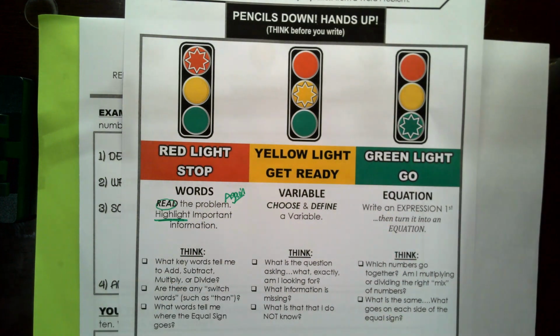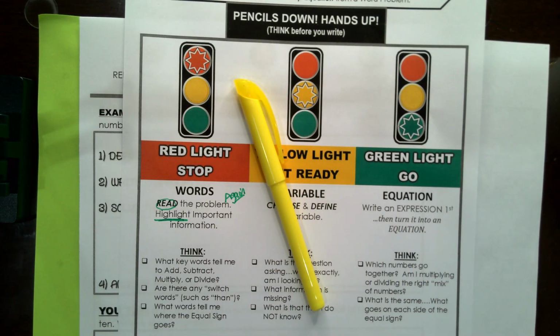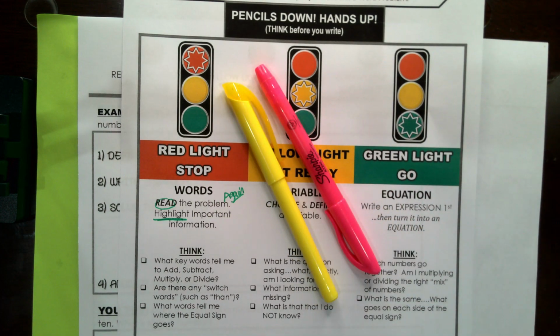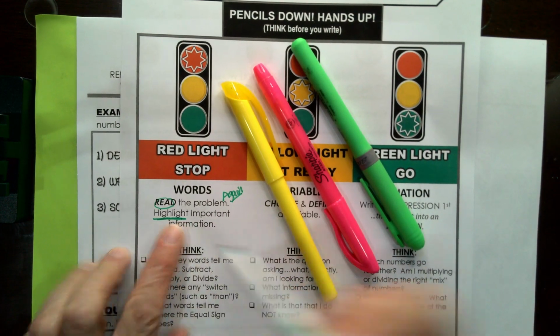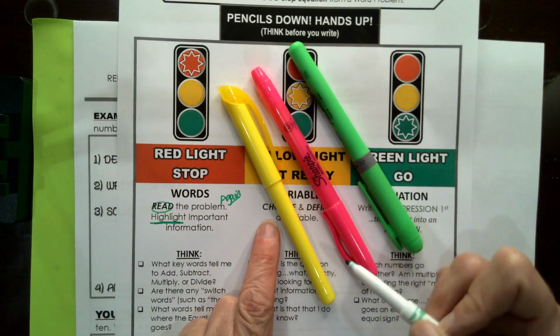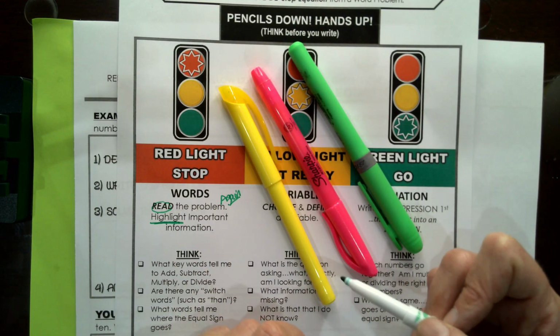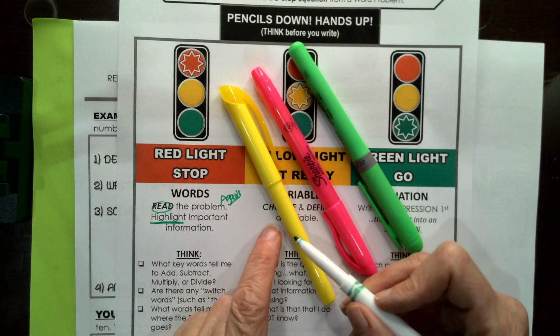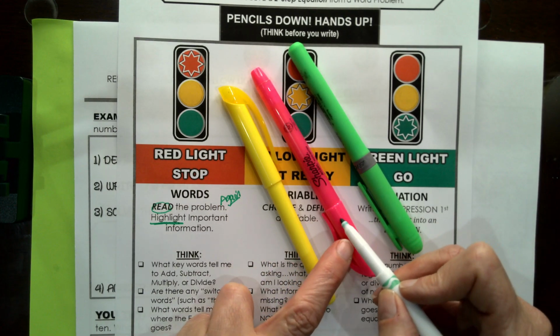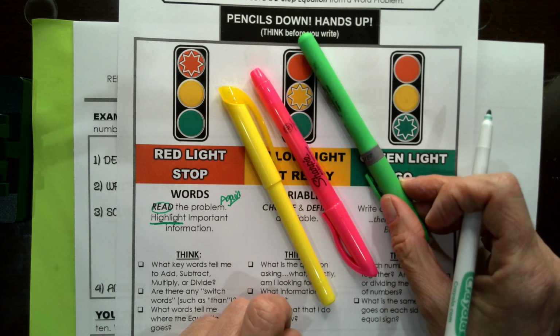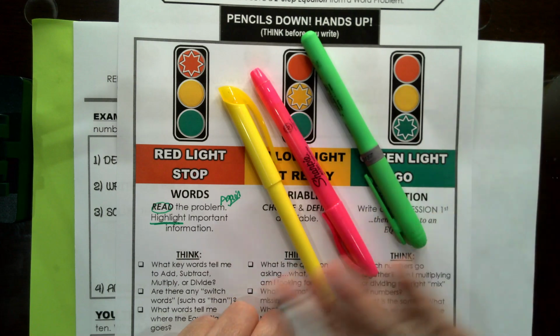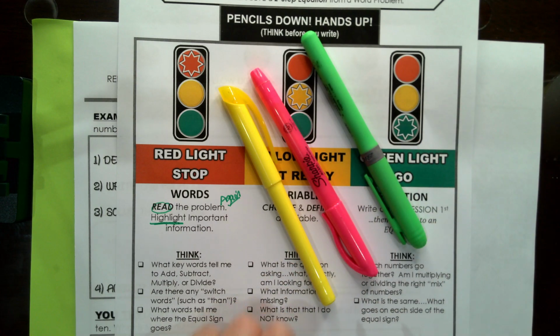Okay. So your best little friends here are going to be highlighters. You may want to have a couple different colors. Have an assortment of colors so that you can highlight important information. You may want to come up with a color scheme that anything that's multiplication or division might be yellow, anything that looks like addition or subtraction might be pink, anything that looks like a total amount or something to be by itself might be green. Decide on a color coding system and use it every single time, okay?